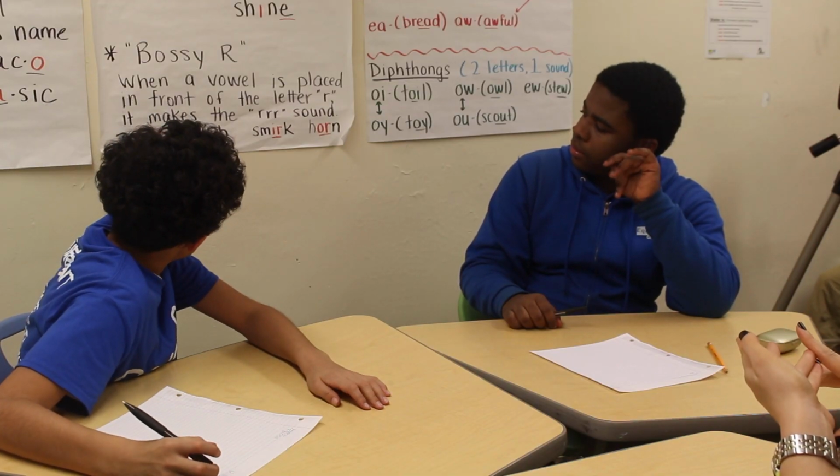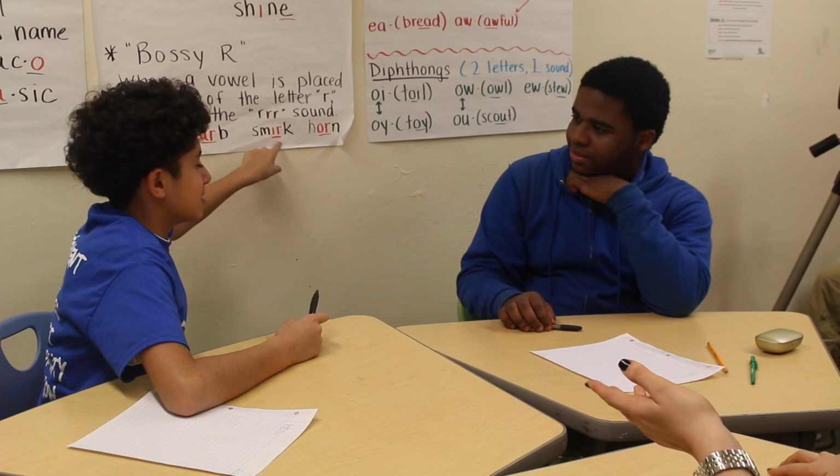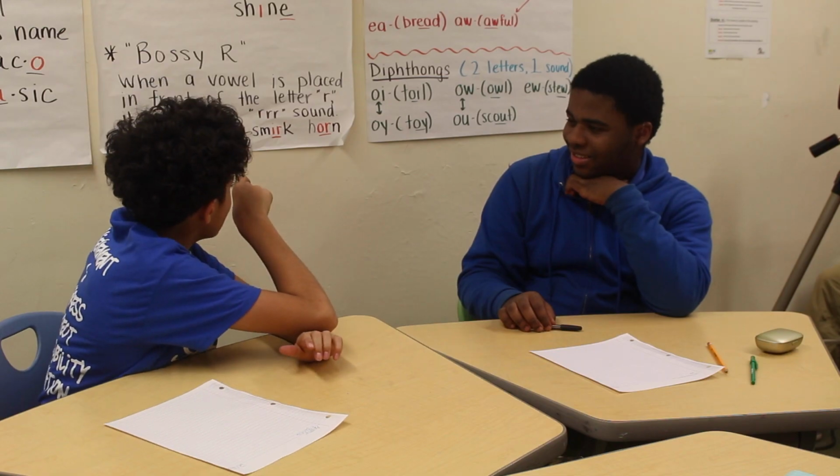We also did bossy R. So for bossy R, when a vowel is placed in front of the letter R, it makes a different sound. R is bossy, it takes over that vowel. Car. Chiyuki, can you do the second word? Herb. Curb. Do you know what a curb is? It's like the side of the sidewalk when it turns. You could sit on the curb. You want to do the next one? Smart. Does smark sound right to you? We have that I, right? So I and R make the sound together.